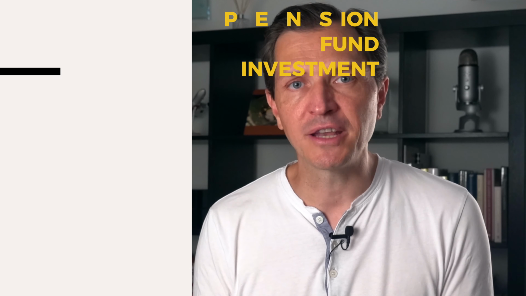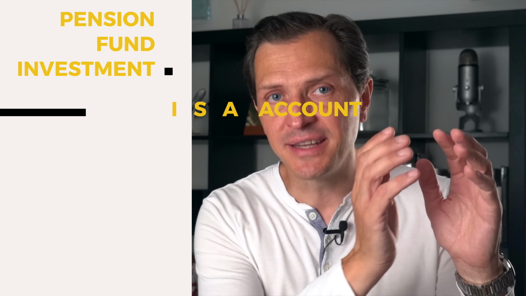One is into a pension fund, and there are again different options. And one is an ISA account, an individual savings account. We get into the pros and cons of those in a moment, but before that, you can do something very simple.